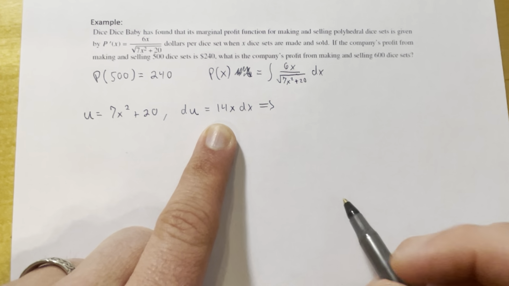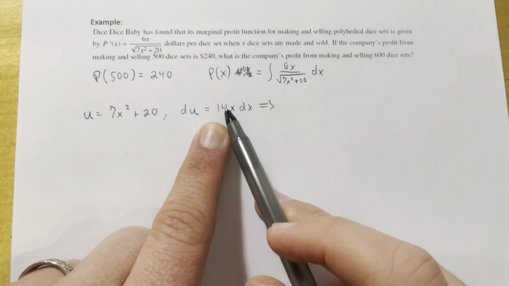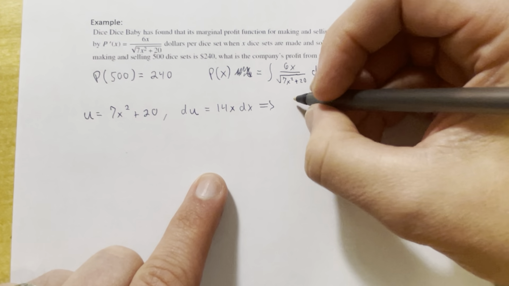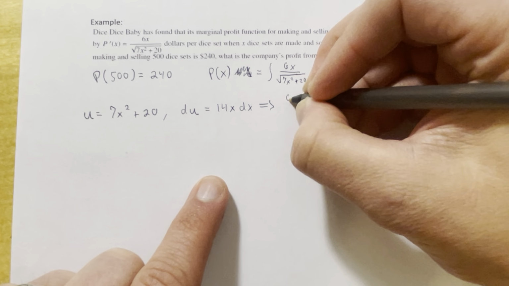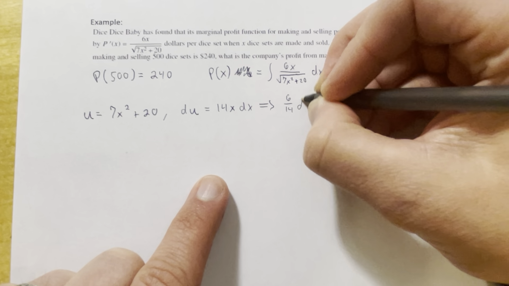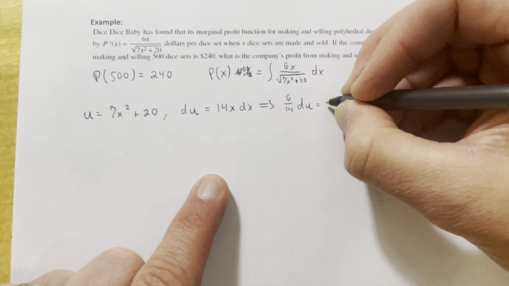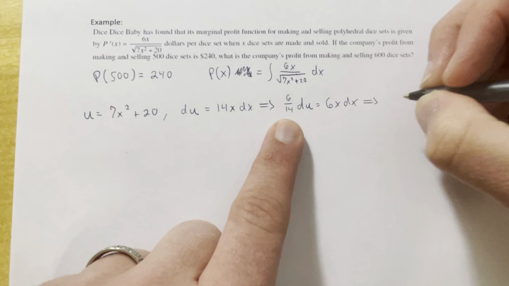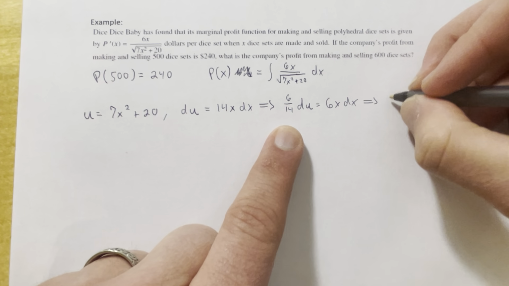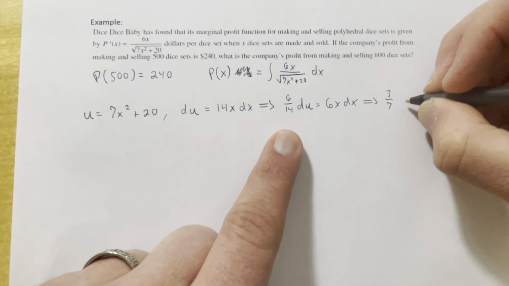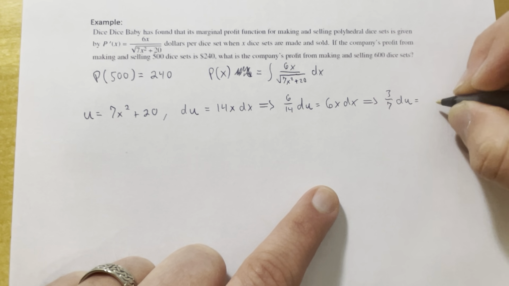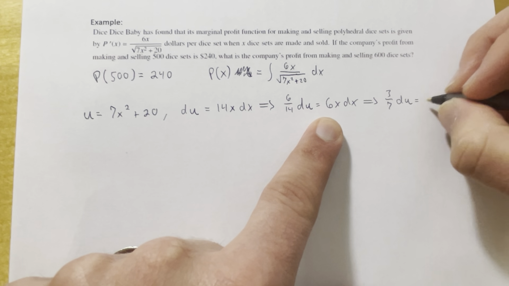Multiply both sides by a fraction whose denominator is 14 to cancel this 14, and whose numerator is 6, the thing I want to replace that by. So that would be 6/14. 6/14 du is equal to 6x dx. And then let's simplify that fraction. I could divide by 2 to give me 3/7 du is equal to 6x dx.